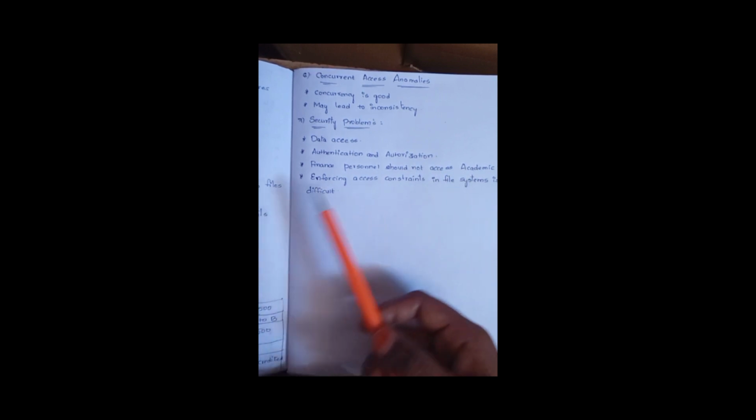So this is why we said that we need DBMS, because we have discussed a lot of the problems faced with file systems. All these problems can be overcome by using DBMS. So this is the reason we need DBMS, that is, database management system. Hope you understand why we need DBMS. Thank you.